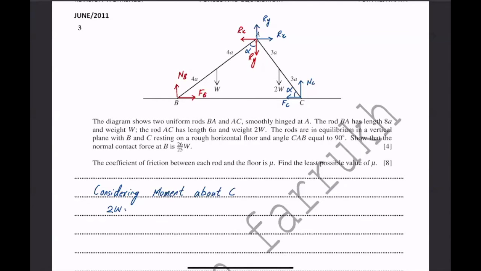And your equation would have forces 2W, W, and NB. There would be a zero moment of FB as well because FB is also passing through the point C. So in your moment equation, you'd only have moments of 2W and W, which would be anti-clockwise, and the moment of NB, which would be clockwise.